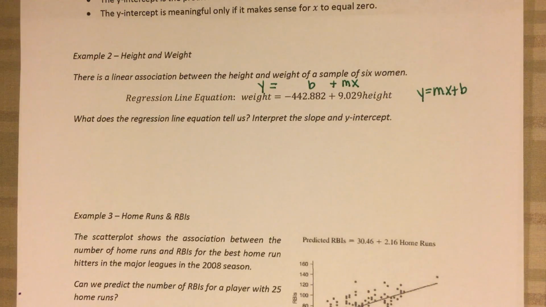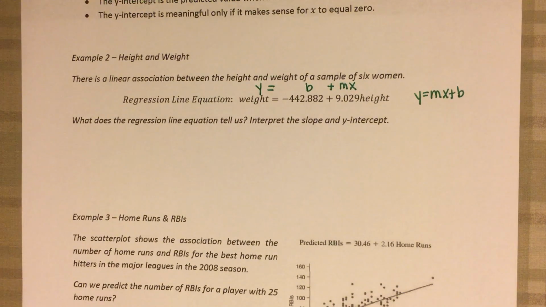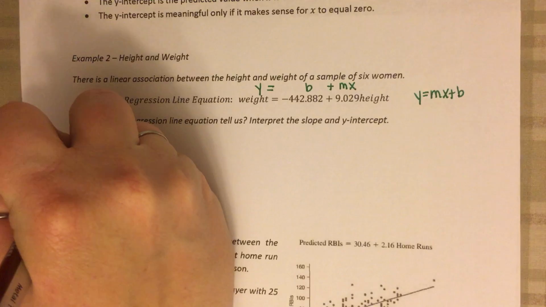If we are asked to interpret the slope and the y-intercept, we're going to start with our slope, which is 9.029.